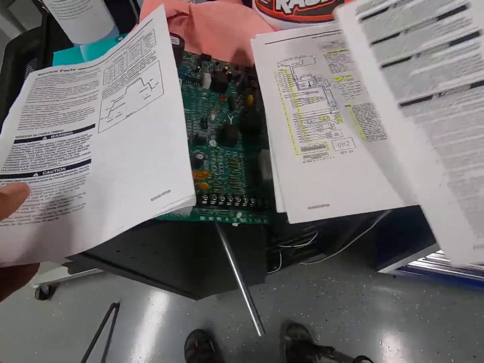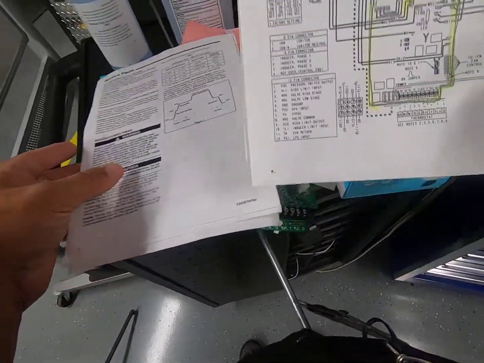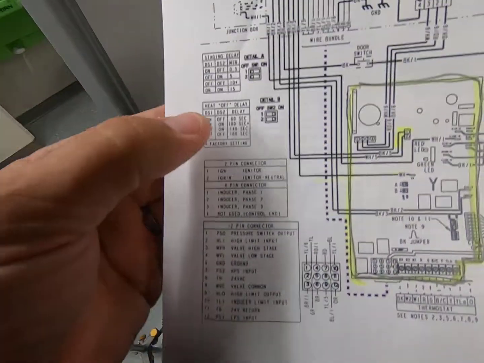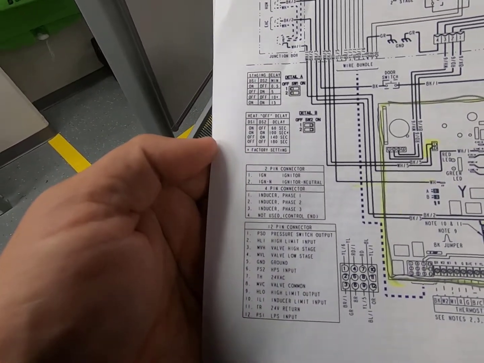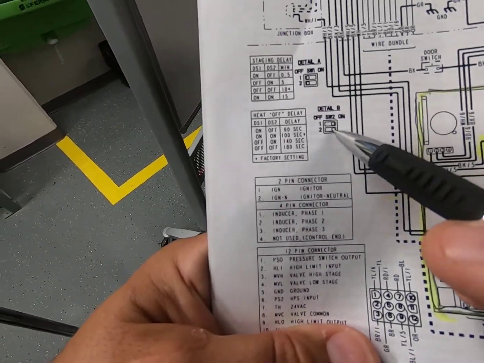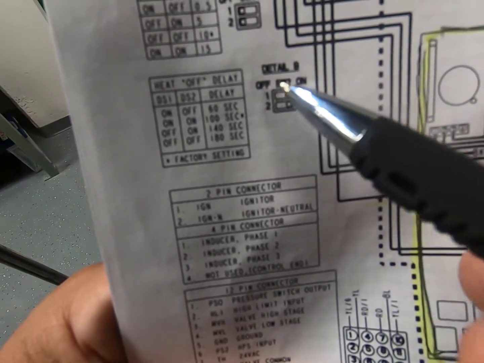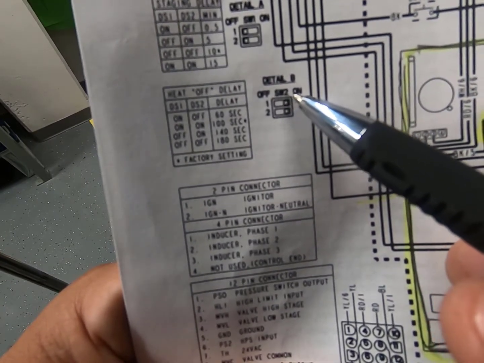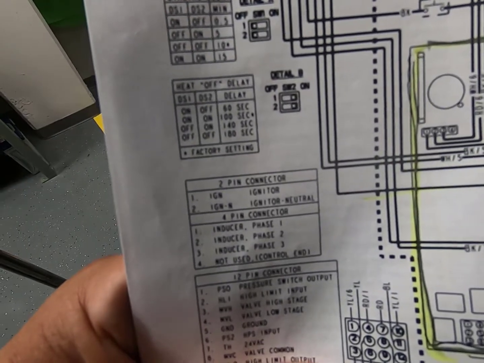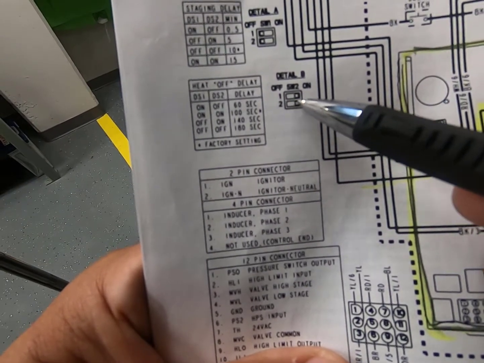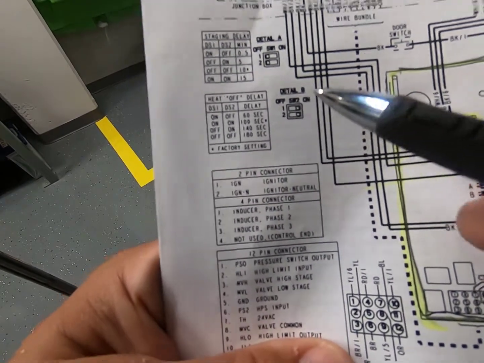So we're going to refer over to this page, to the wiring diagram. This is a connection diagram, but it shows us our dip switches. So this is SW2. There's an on/off. So if it's flicked over to the left, the switch is off. If it's flicked over to the right, it's on. And that's how the board recognizes it. So likewise with number 2, to the right is on, to the left is off.